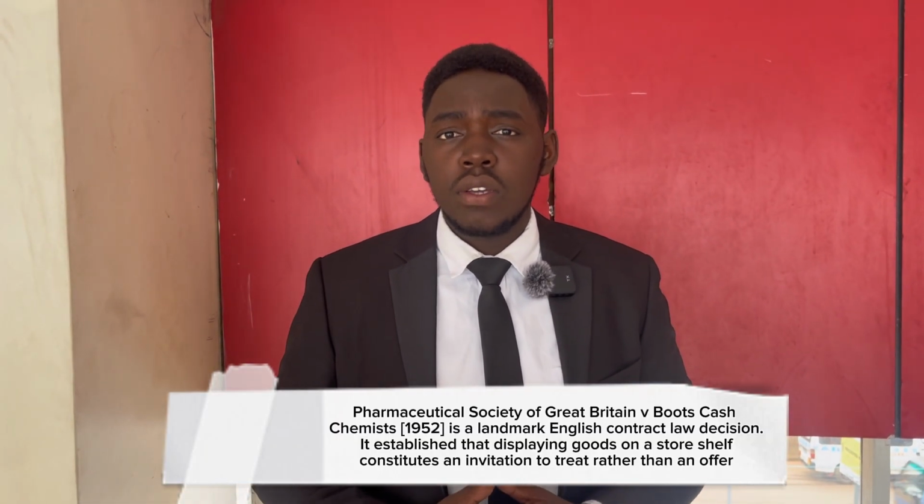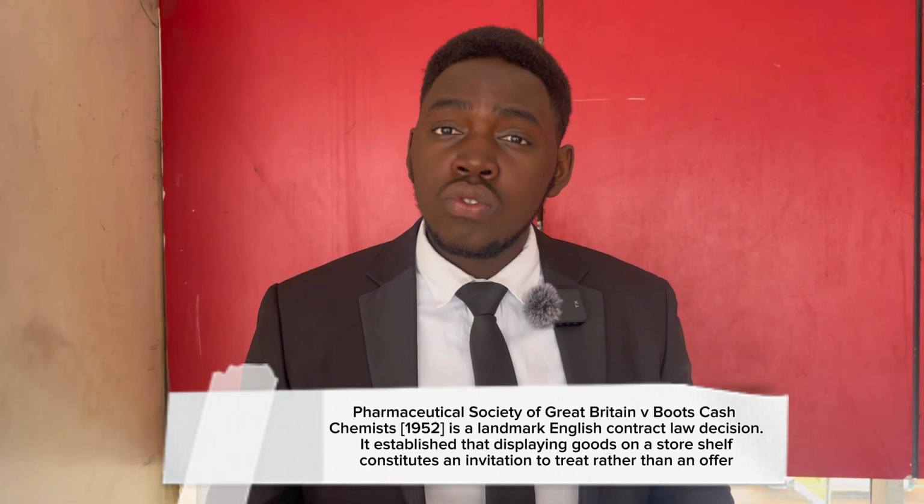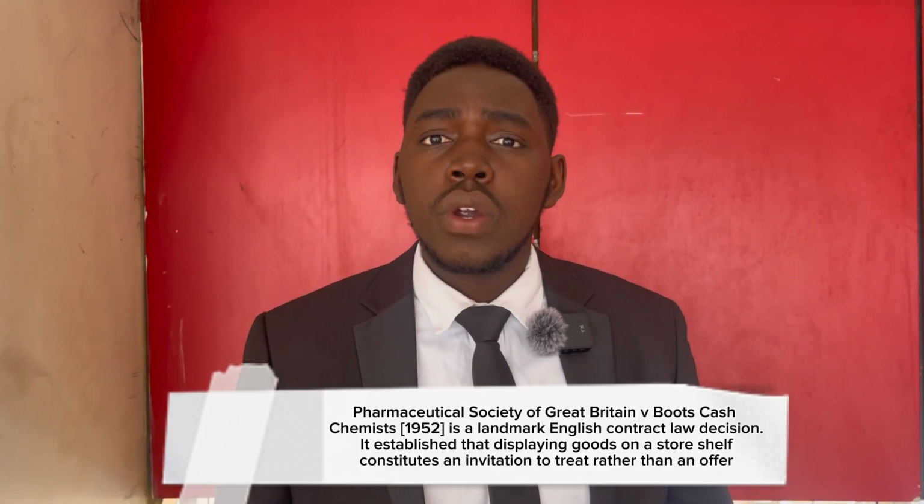After defining the concept of an invitation to treat and looking at its purpose, we are now going to look at some examples and illustrations of how we identify an invitation to treat. We shall start with the first example, which is goods that are displayed on shelves in self-service stores. In the case of Pharmaceutical Society of Great Britain versus Boots Cash Chemists, the court held that the contract was formed when the goods were presented at the cash desk for purposes of payment, but not when they were taken off the shelf.